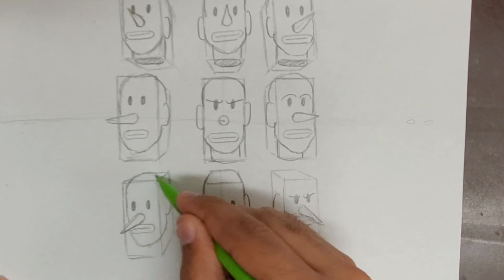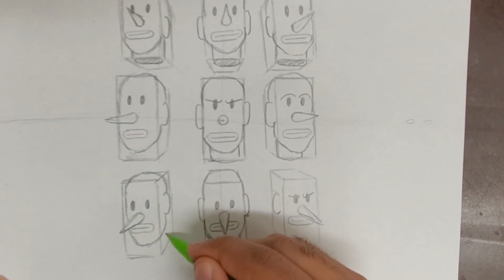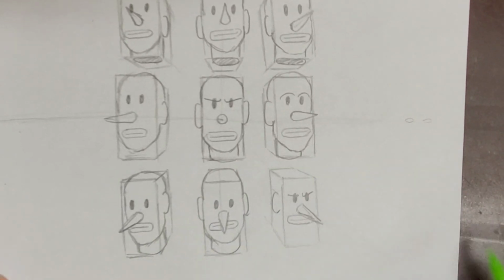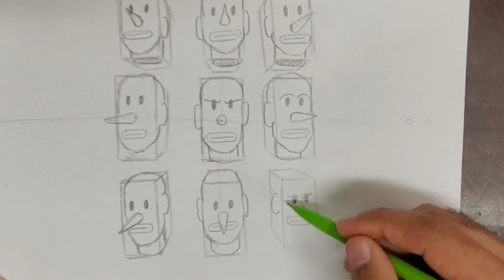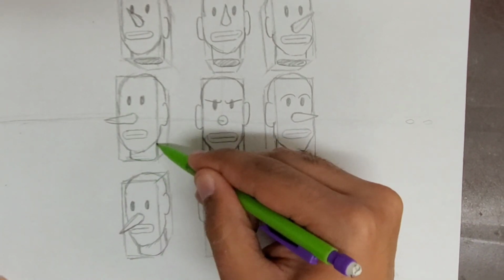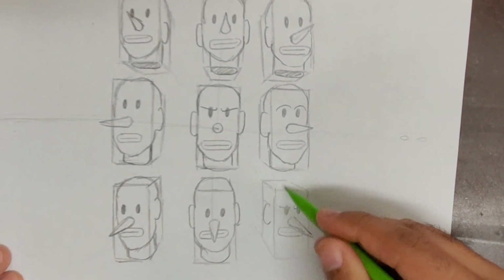You cannot see the bottom of the neck, but we can see the top of the head. We only have, oh, this guy needs a neck. And finally we got this guy.